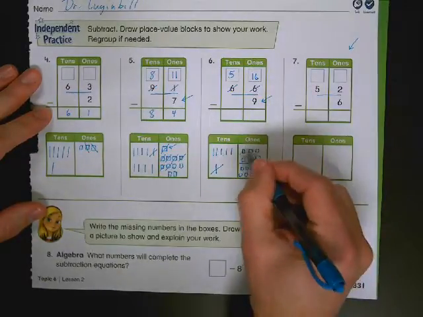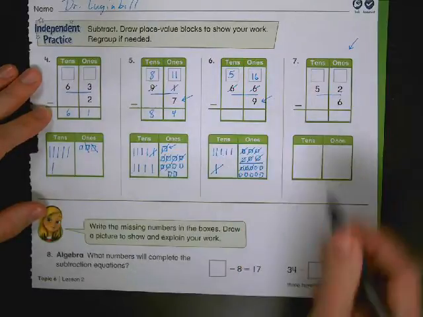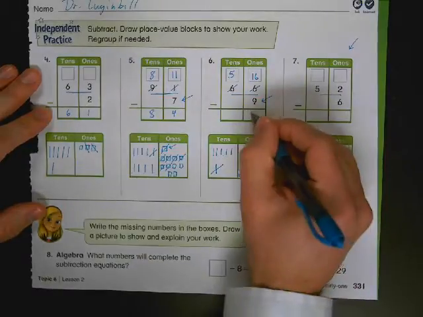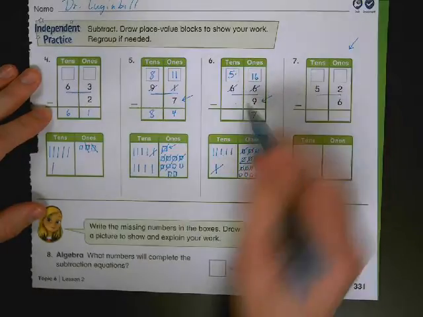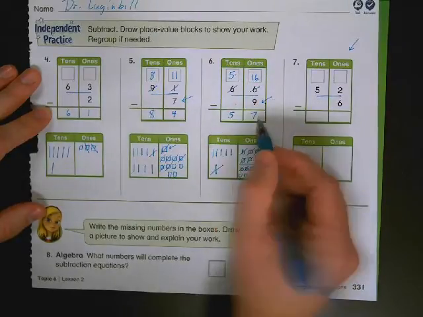Let's cross out 9. 1, 2, 3, 4, 5, 6, 7, 8, 9. Now, how many are left? 16 minus 9. 1, 2, 3, 4, 5, 6, 7. How many 10s are left? 5 tens is 10, 20, 30, 40, 50. 50. Not 5, 0. 5 10s. 57.